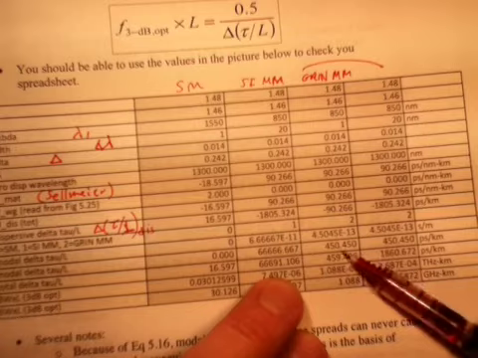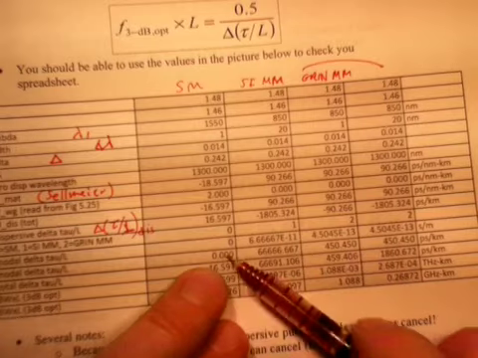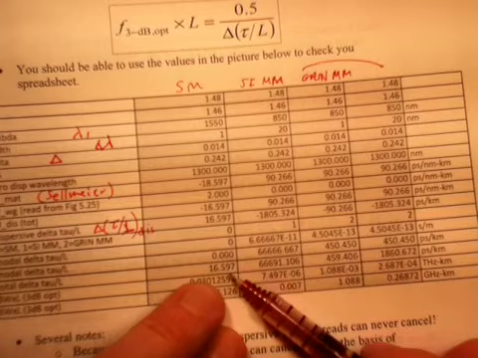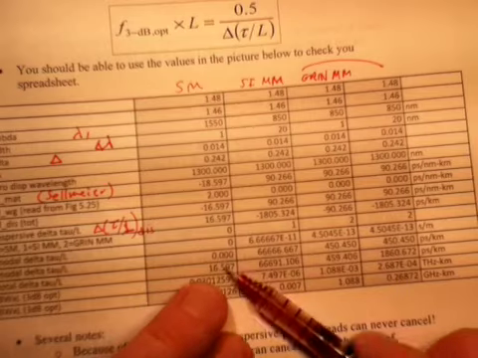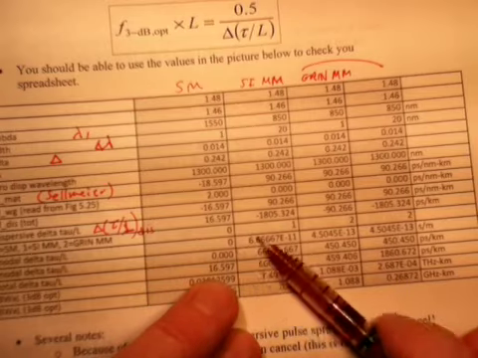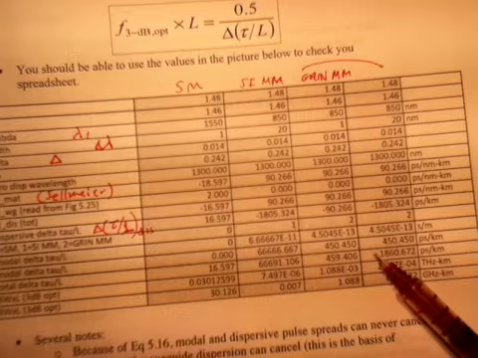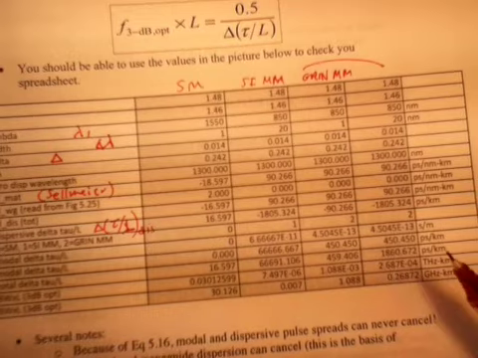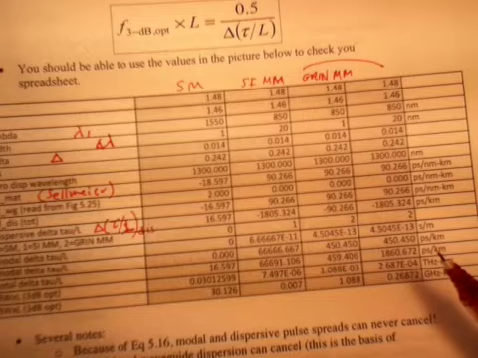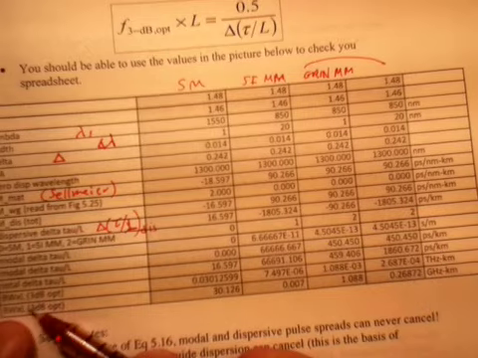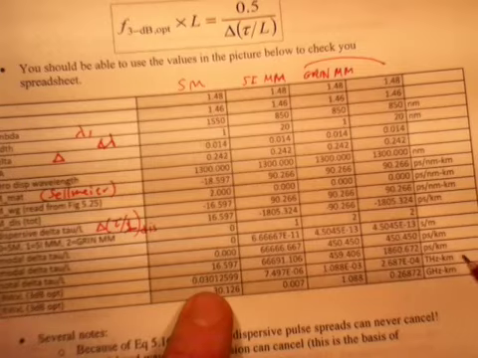Of course, single mode fiber wins hands down in its pulse spread per unit length because of the absence of any modal dispersion.